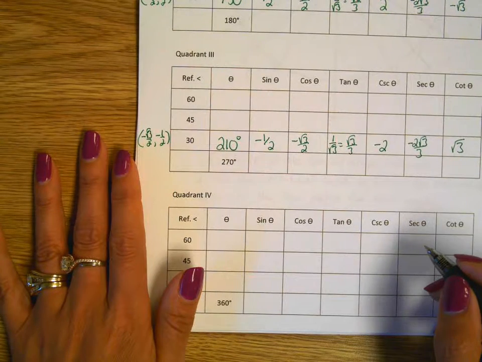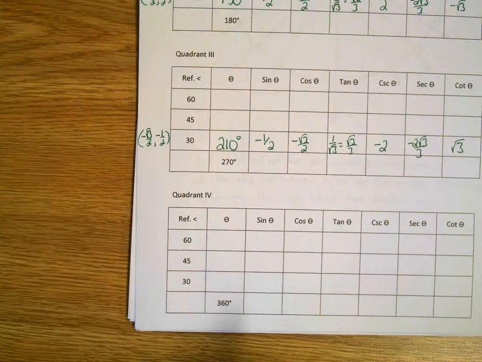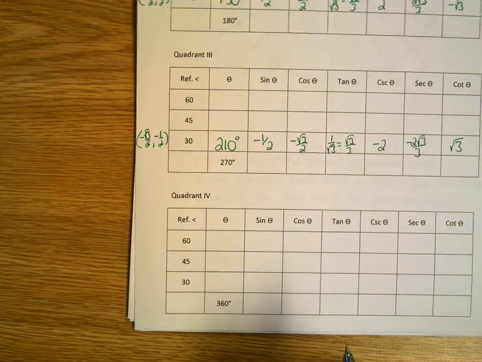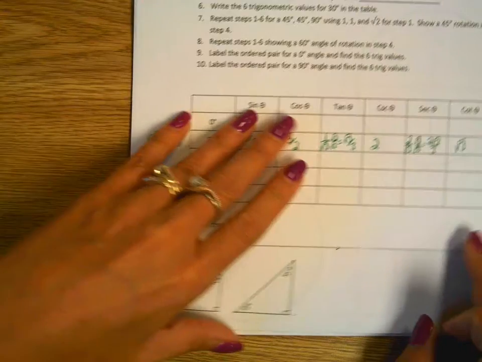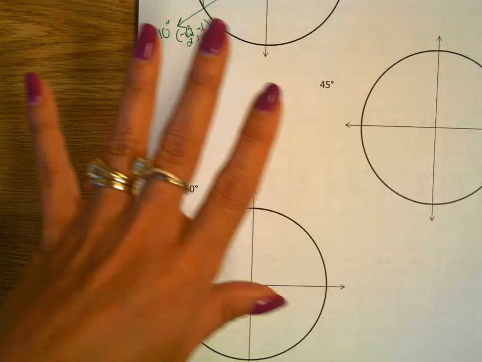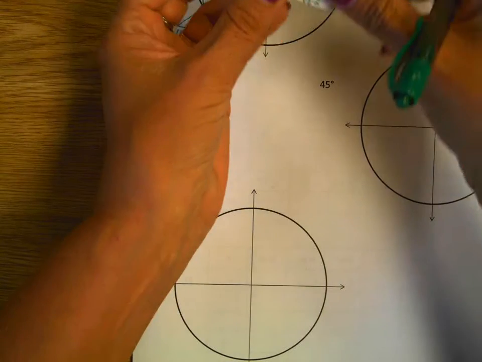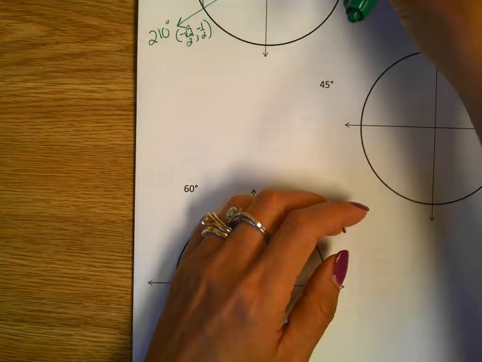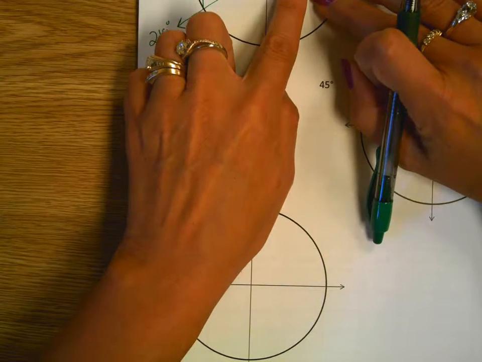And now we're going to take that 30-degree reference angle into the fourth quadrant. So get the 30-degree angle at the origin. If I start it back here, it's just flip it over the x-axis, reflect down.